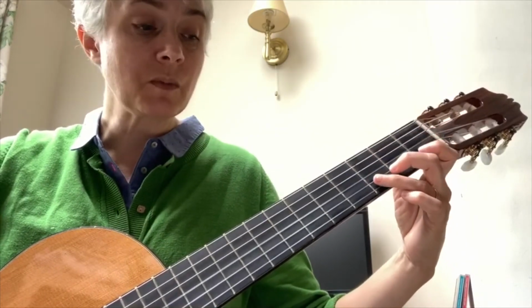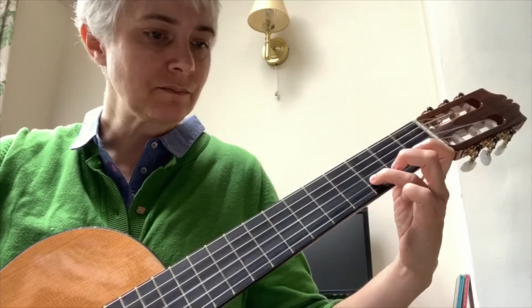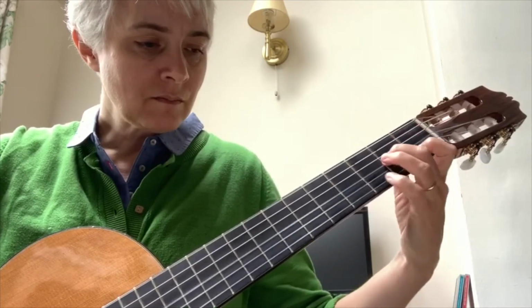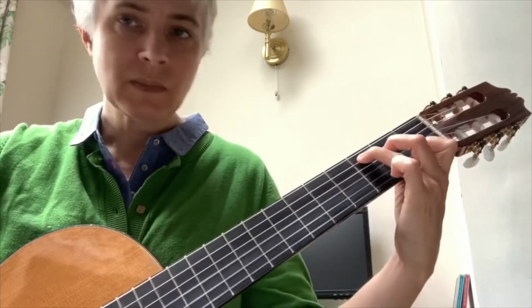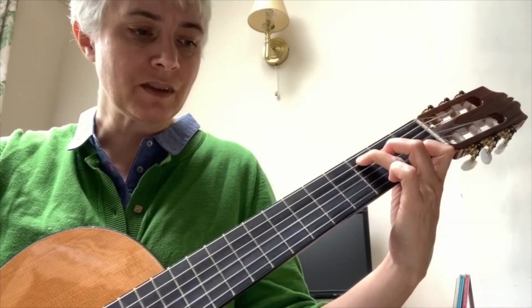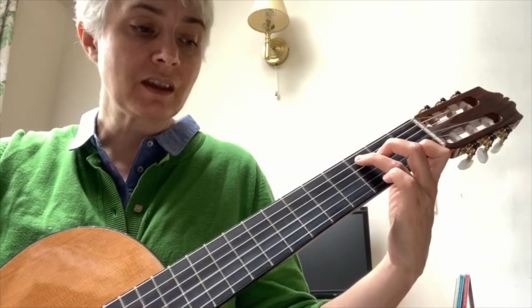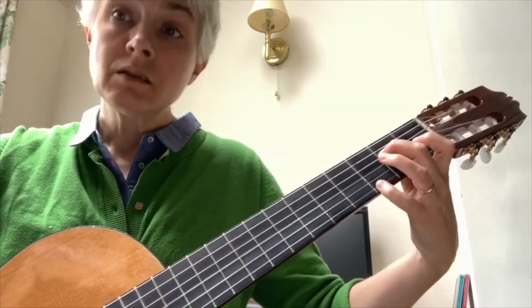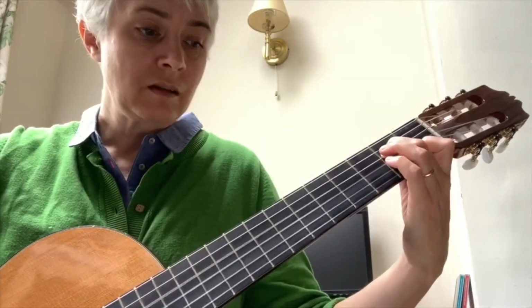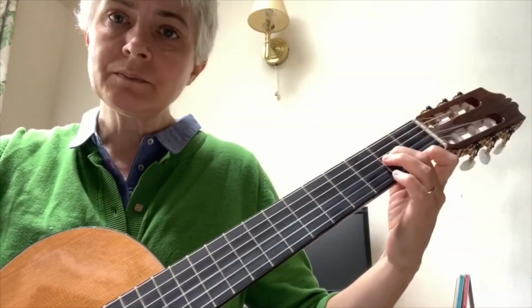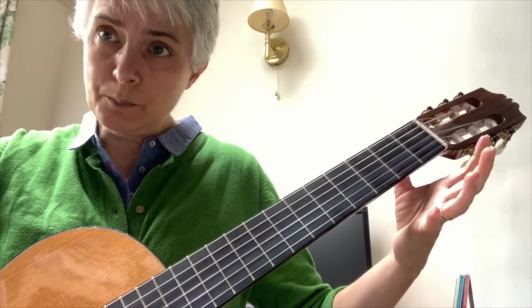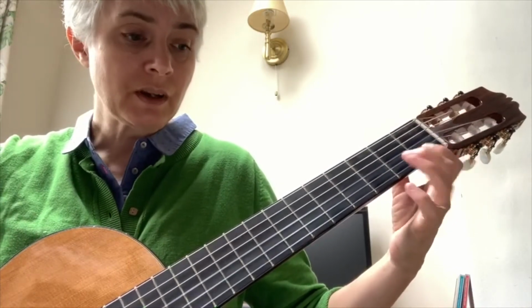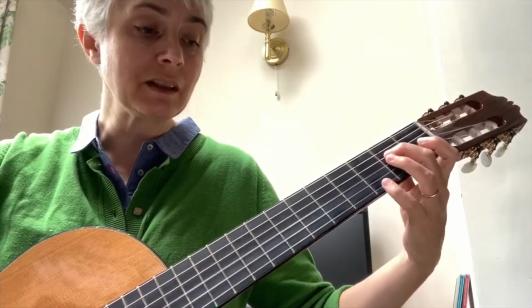So if we go from the end of bar 20, that's the rhythm. Another dotted crotchet there. There's a little B running up as an auxiliary note in the middle there.